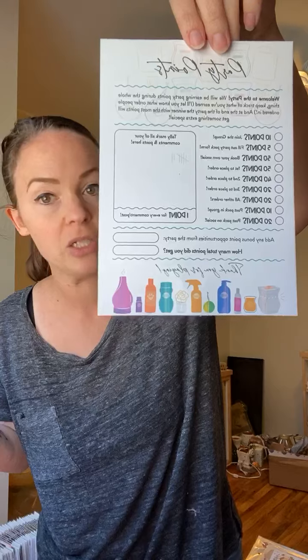But this is an awesome sheet that she has called the Party Point Sheet, and it basically gives them points for doing things in the party. 10 points for joining the group, 5 points for filling out the party pack form, 50 points for booking your own event, right? There are all these little things on here, which I thought was really cool.